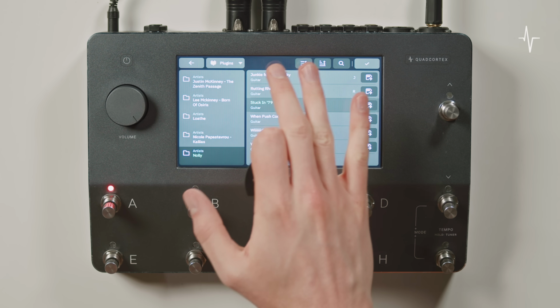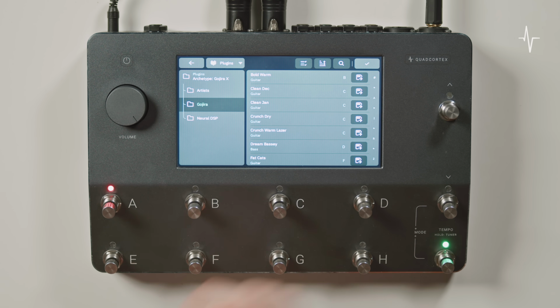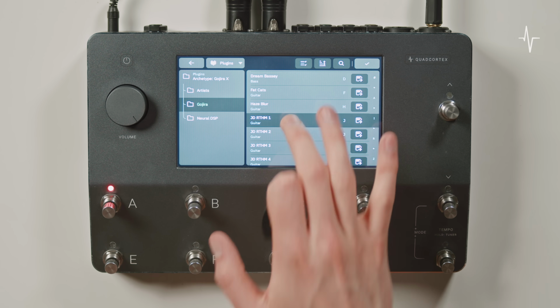Now let's have a look at a Gojira preset. Back into the directory, go back into the Gojira folder, and then select JD Rhythm 1.